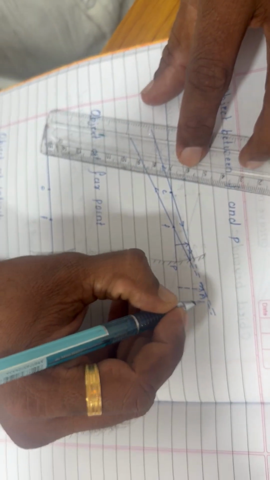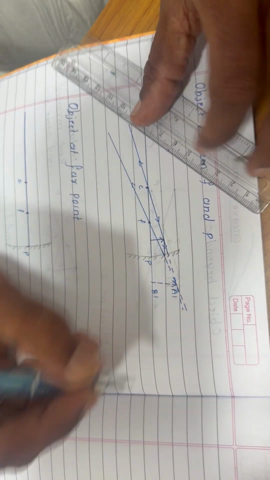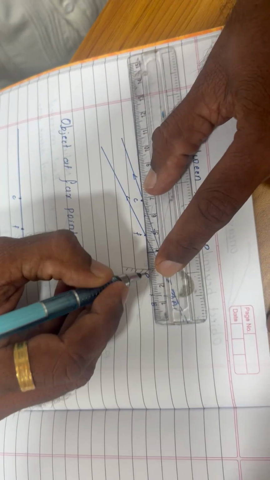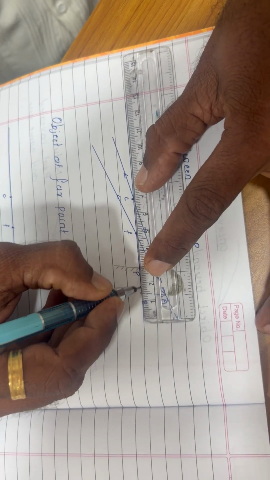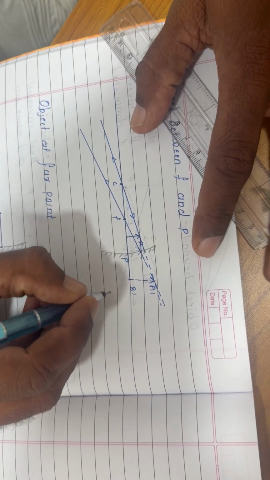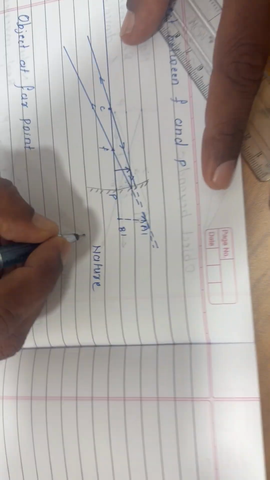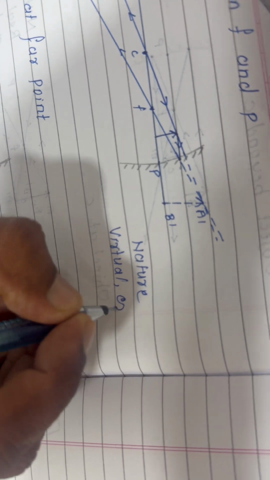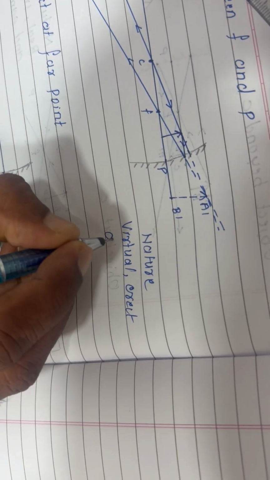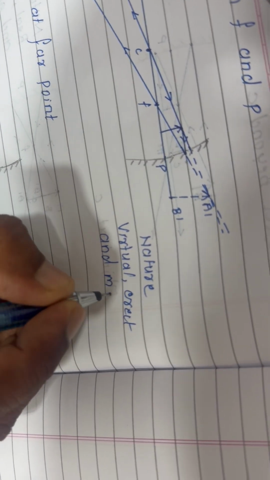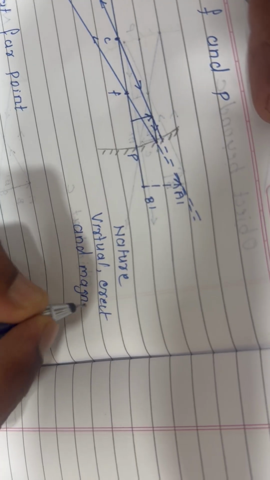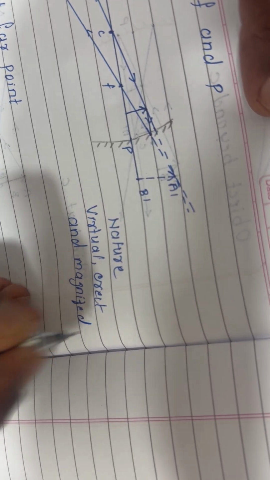This is A dash, this is B dash. Just join this line. So the nature is virtual, erect and magnified. Here we got a magnified and erect image.